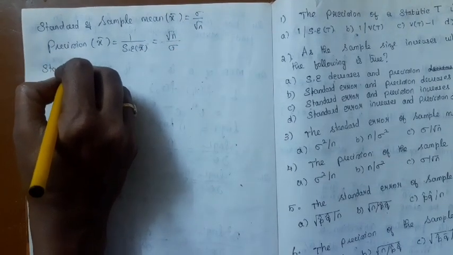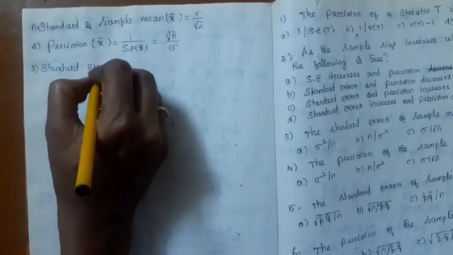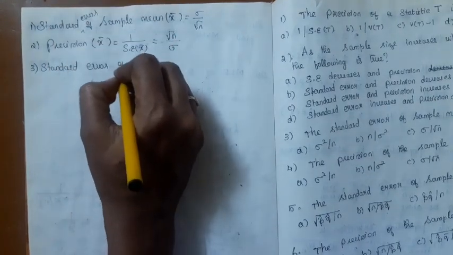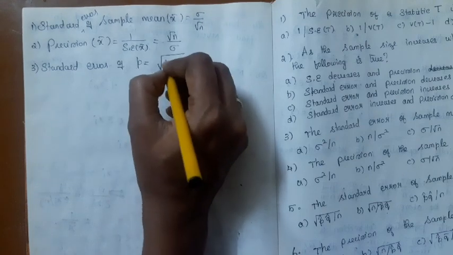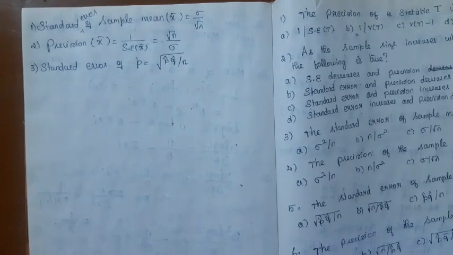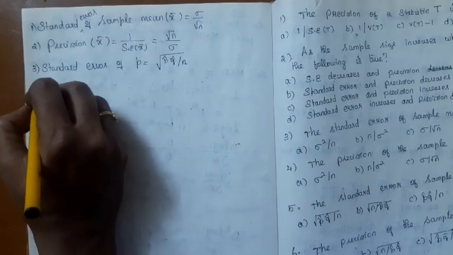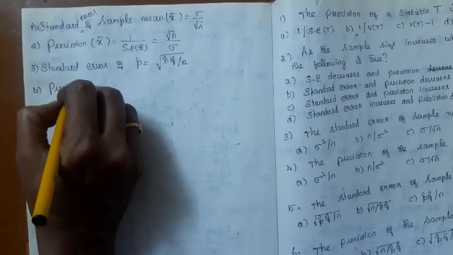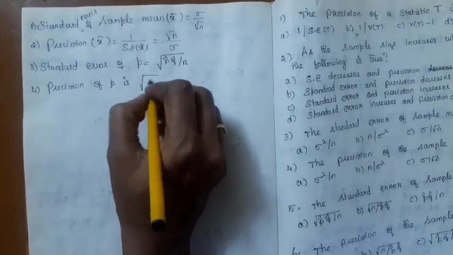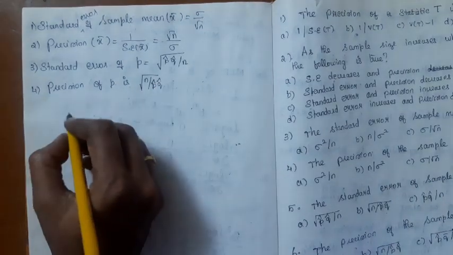And standard error of the sample proportion is root of p cap q cap, estimate of p into estimate of q, divided by n, and the precision of p is root n by p cap q cap. Okay.